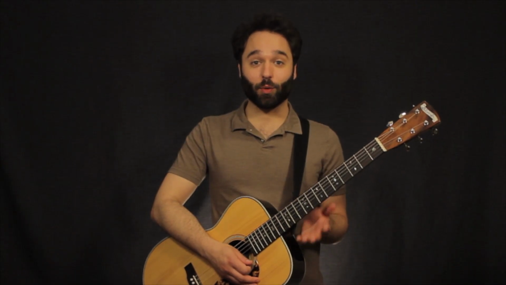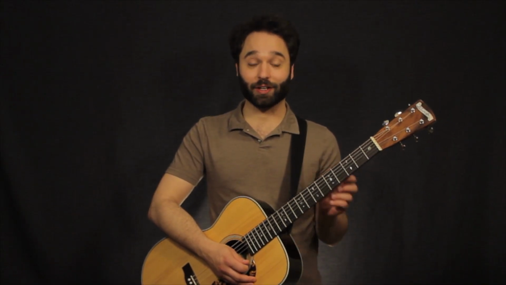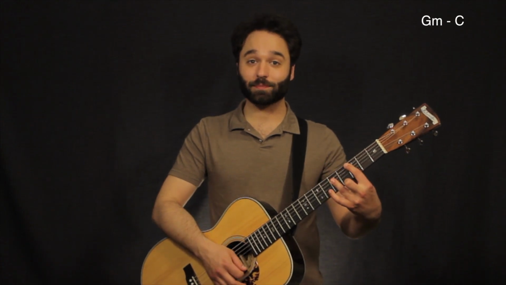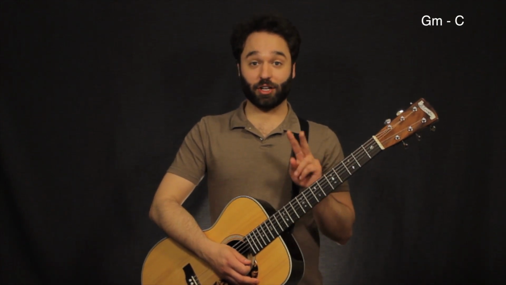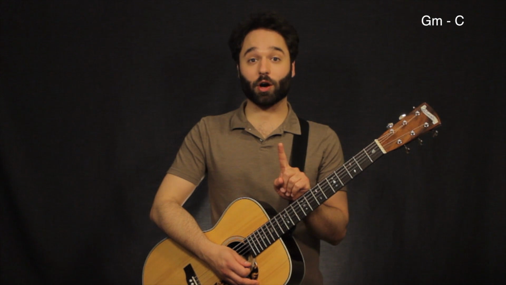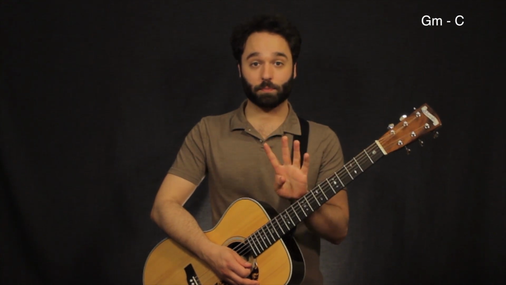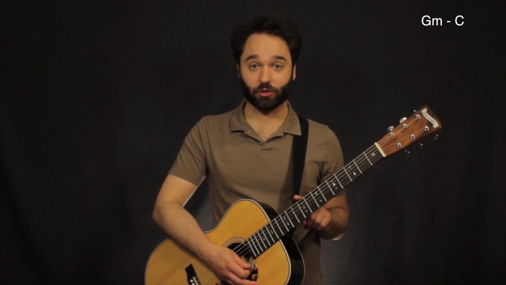So here's an intro to a walking bass line. We'll be using two chords today, G minor and C. Each chord is going to be for one measure, and we're going to be walking quarter notes, so only 4 beats per measure, and only on each of those beats.